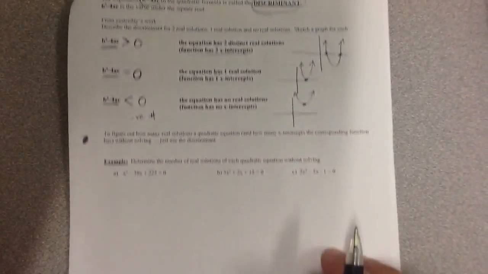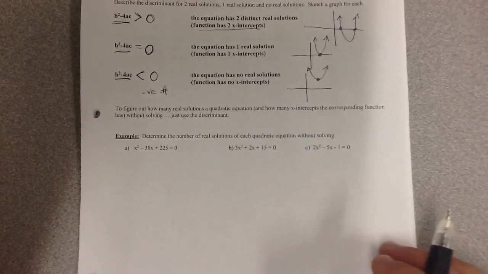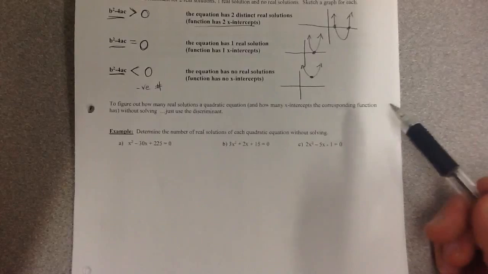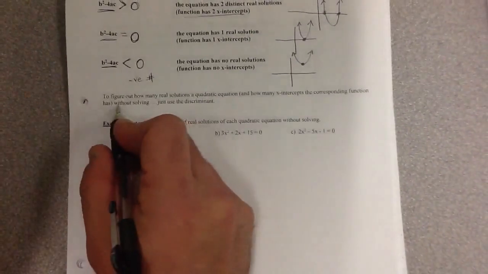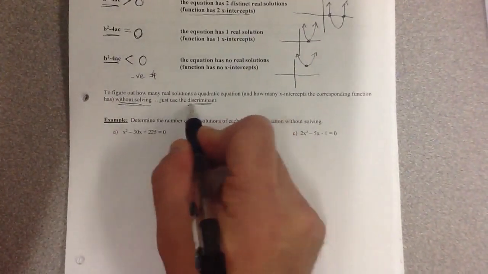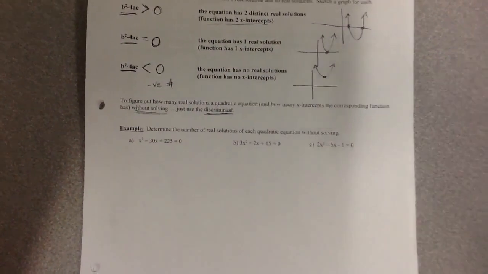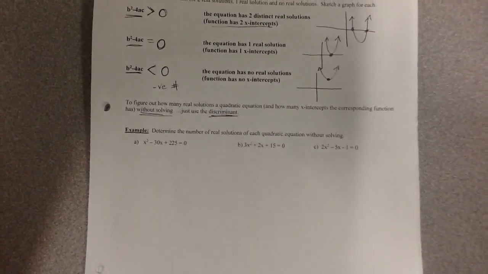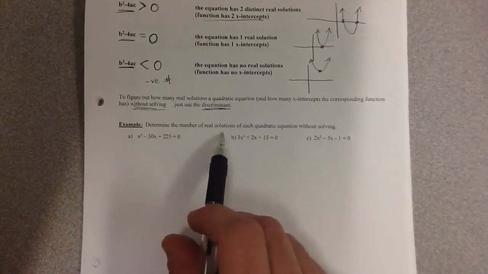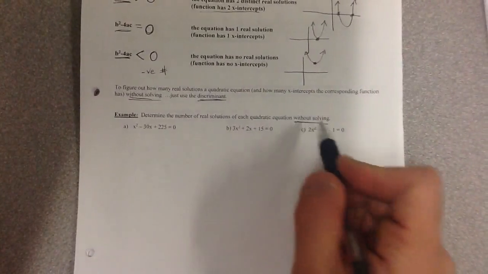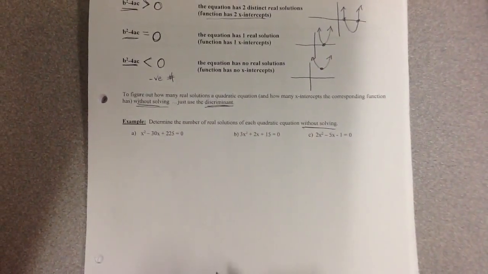So in order to figure out how many real solutions a quadratic equation has, or how many x-intercepts it has without solving, all you're going to do is just use the discriminant. Maybe a question doesn't ask you what the x-intercepts are, it just asks how many x-intercepts there are. So let's look at the example. Determine the number of real solutions of each quadratic equation without solving. I don't want you to actually solve, I just want to know how many solutions there are.